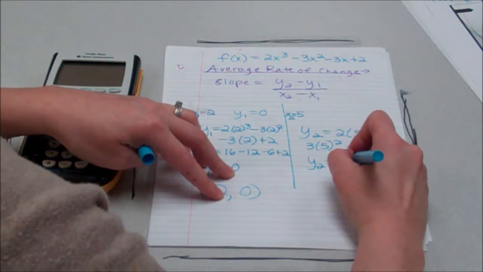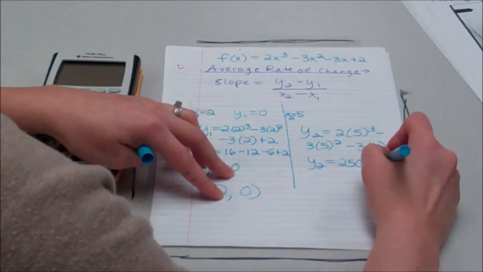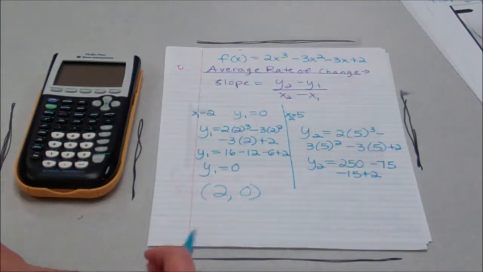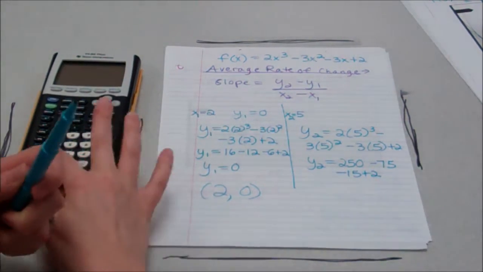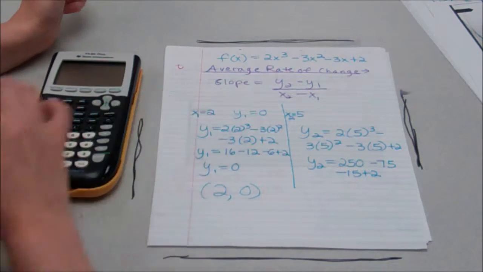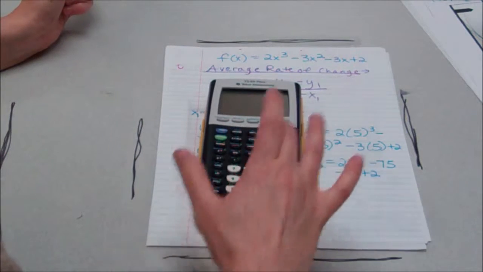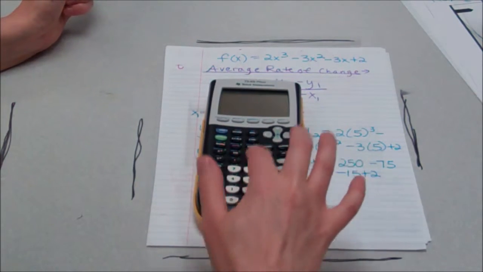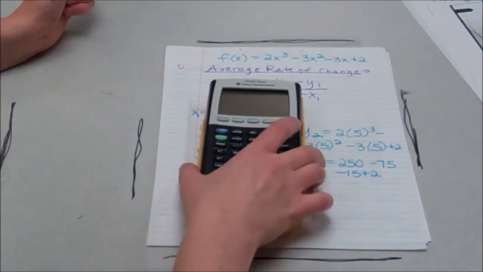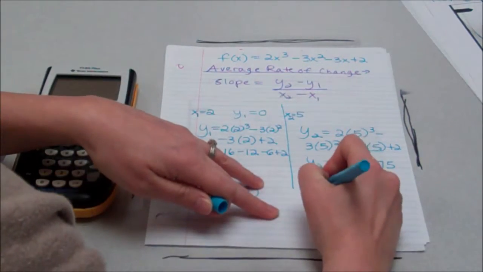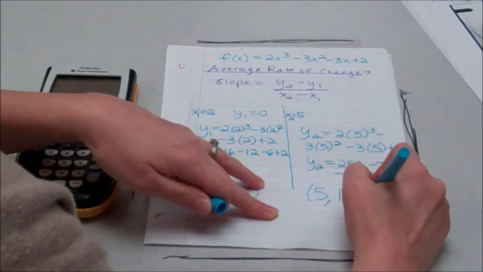This is going to be 250 minus 75 minus 15 plus 2. Okay, starting to run out of brain cells, so I'm going to use the calculator myself. 250 minus 75 minus 15 plus 2 is 162. So x is 5, y is 162.